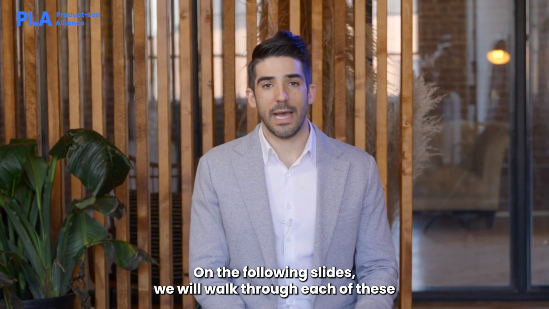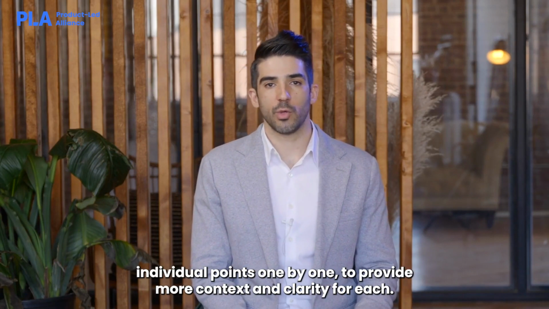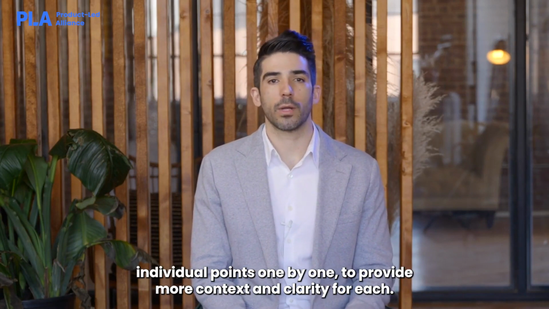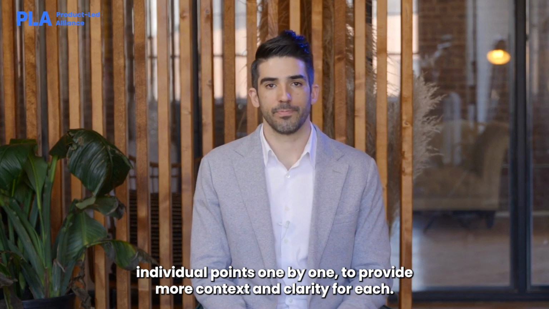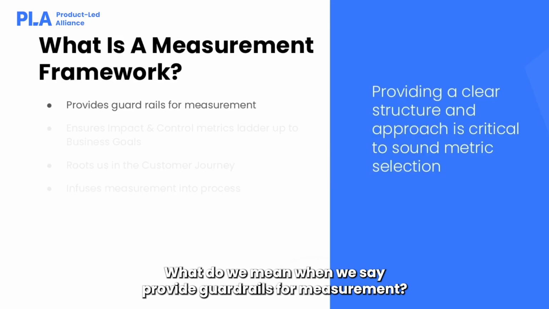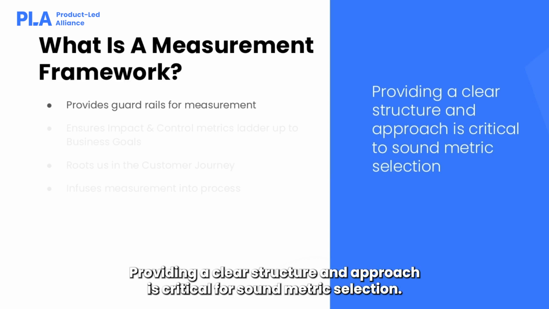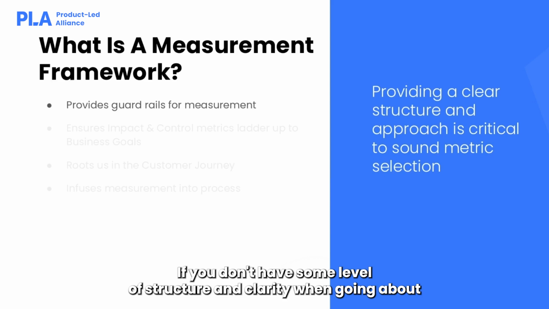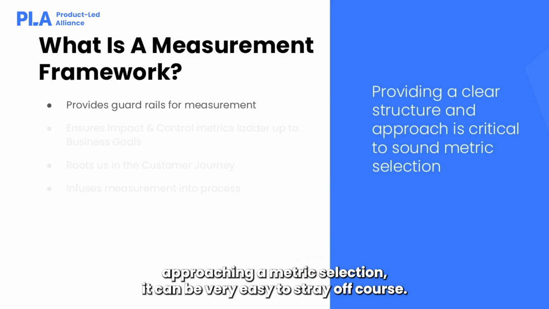On the following slides, we will walk through each of these individual points one by one to provide more context and clarity for each. What do we mean when we say provide guardrails for measurement? Providing a clear structure and approach is critical for sound metric selection. If you don't have some level of structure and clarity when going about approaching a metric selection, it can be very easy to stray off course.